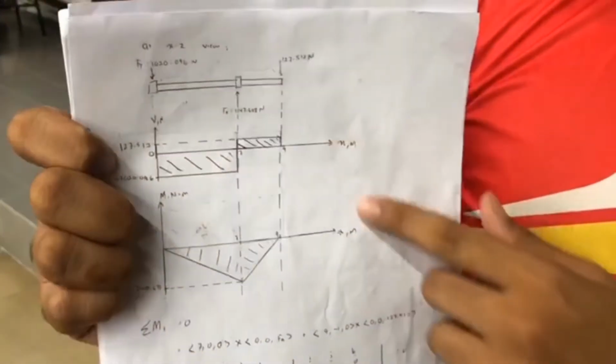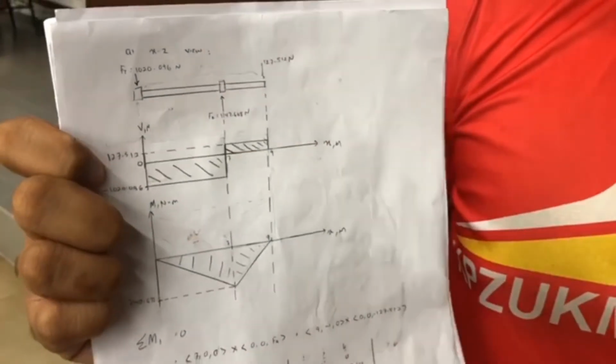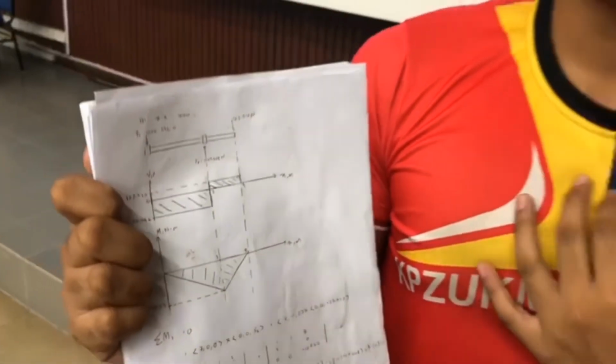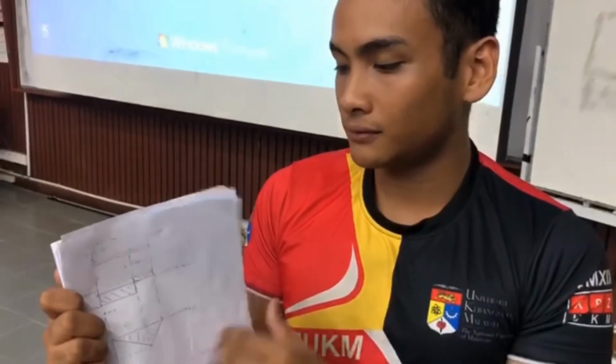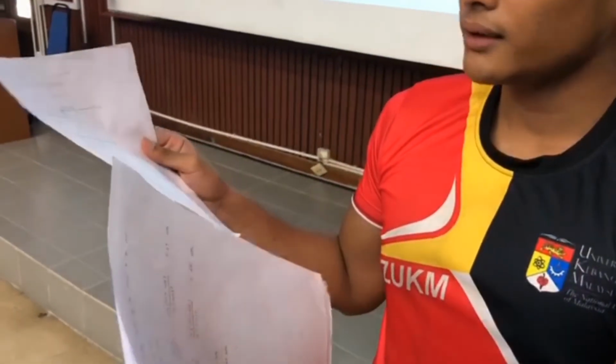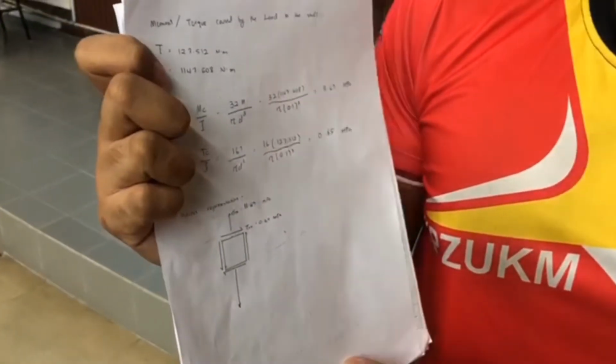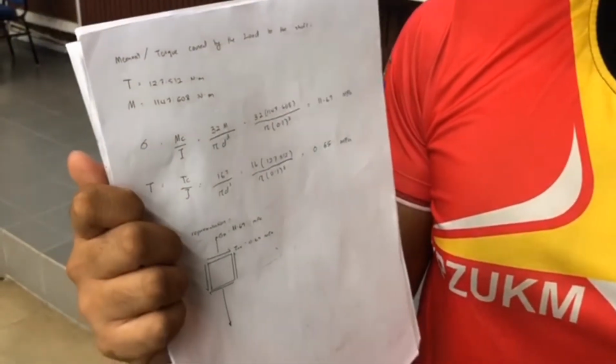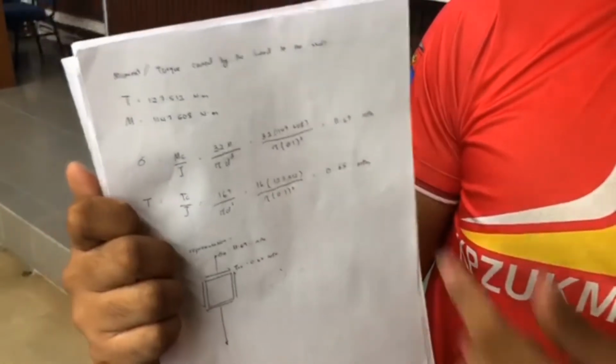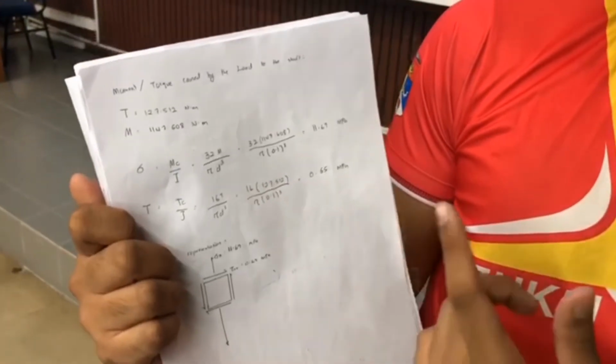As you can see right here, this is the shear moment diagram for my shaft based on my own calculation and all of the resistance forces. Okay, next. Based on the shear moment diagram, I've gotten all the forces. So after that, I will use those forces to find stresses, especially bending and torsional stresses.